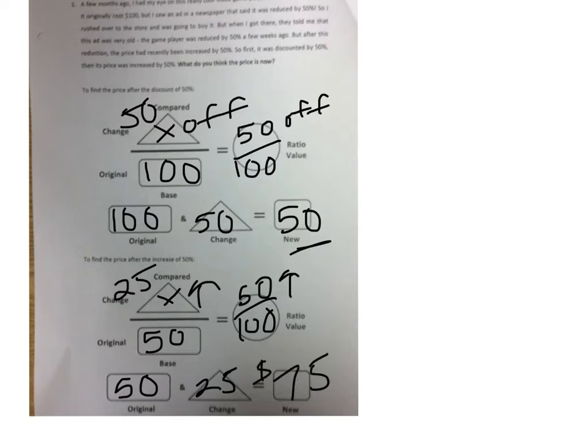Many people would normally think that if it's decreased 50% and increased 50%, you'd be back to the same amount. The reason you're not is because when you decrease it 50%, now you have a different number when you increase it 50%. So that's why your answers are going to be different.